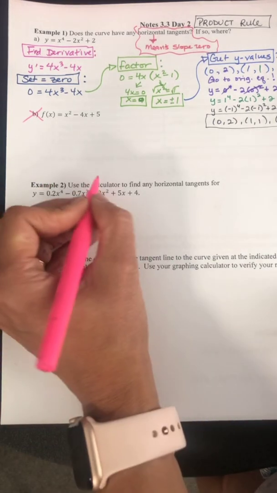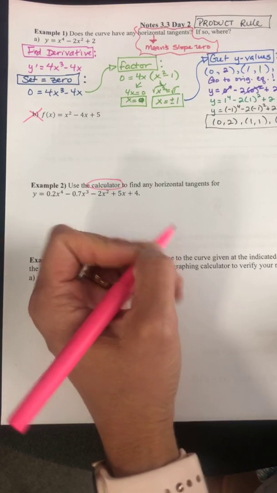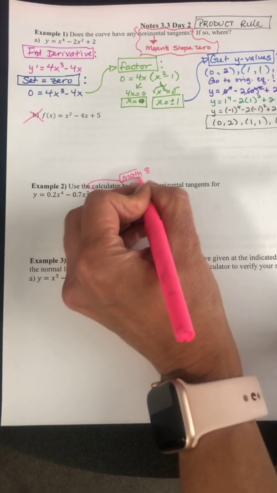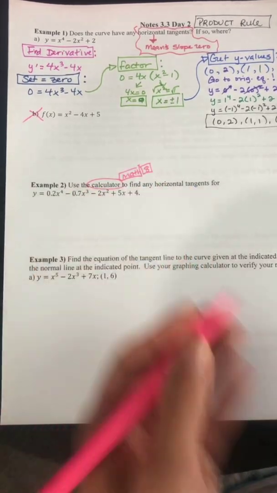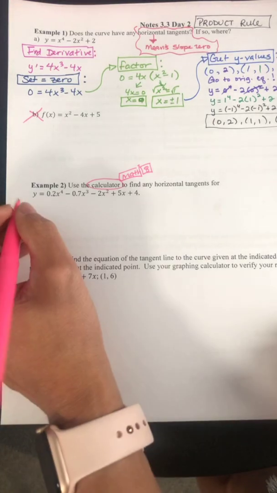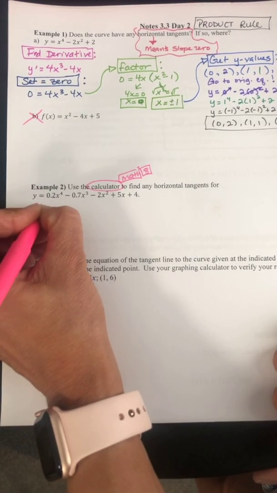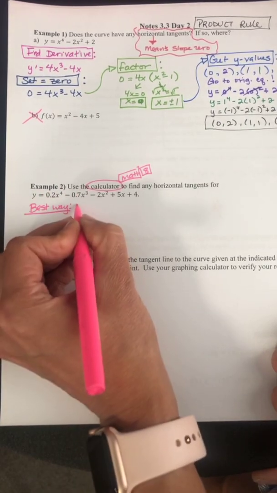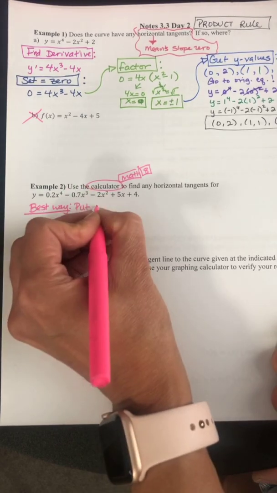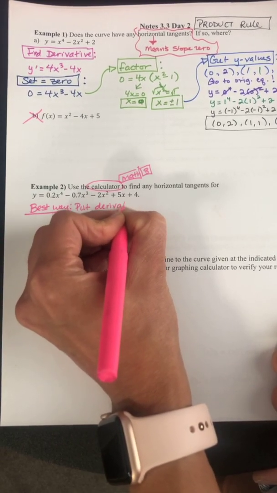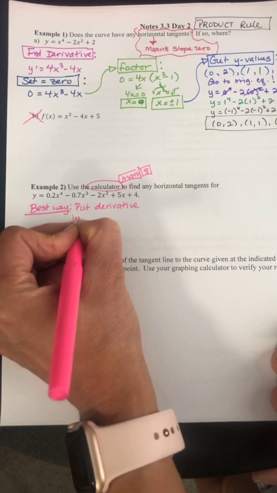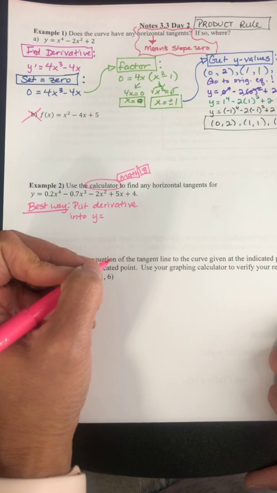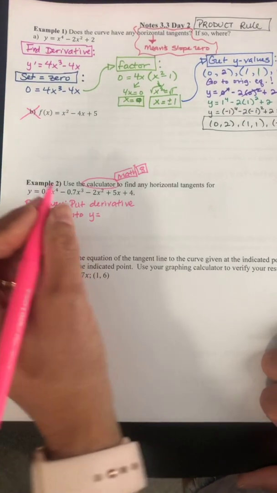So in our calculator, remember we learned this in the last lesson, we have to use the math and then 8 button. So math button and 8 button. Okay, and so here is the best way to do this. This is your notes, so let's write this down. So what we're going to do is we're going to put the derivative into y equals. And we type that in when we hit the y equals button on our calculator.